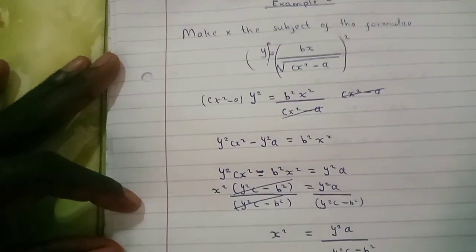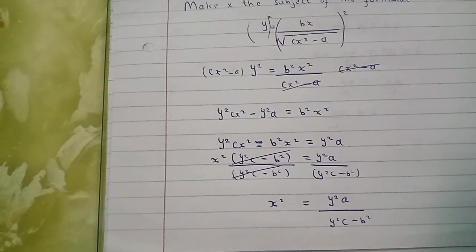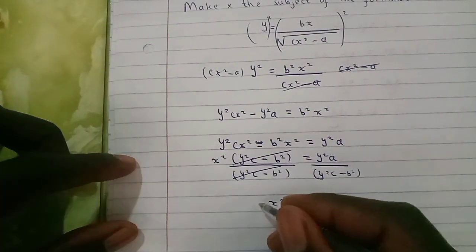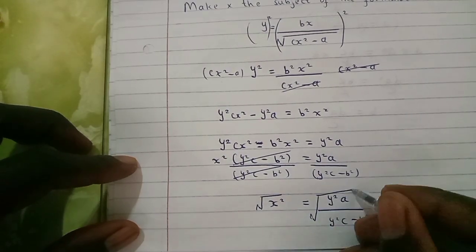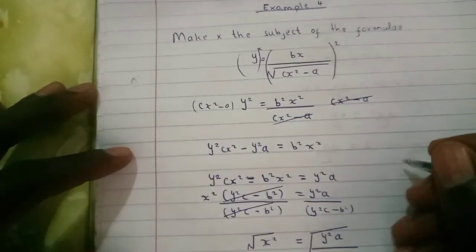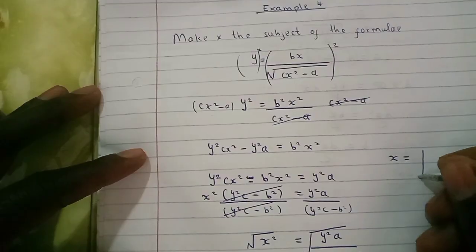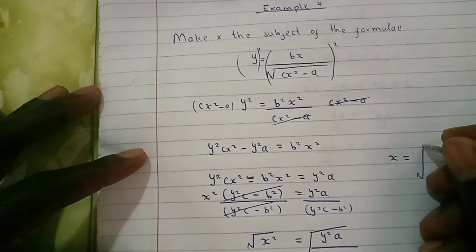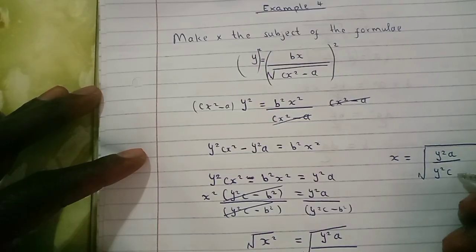Since I want the value for x and not x squared, I'll take the square root of both sides, and this will give me x to be equal to the square root of y squared a all over y squared c minus b squared.